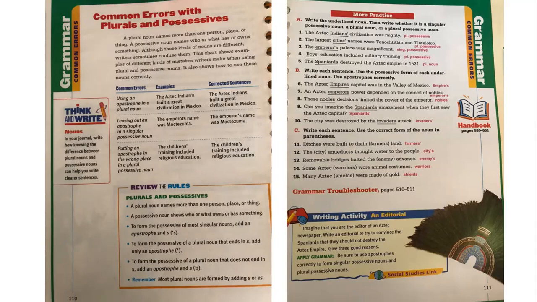Number 8, these nobles' decisions limited the power of the emperor. Nobles here is a plural possessive noun. One clue for this is decisions. So for nobles here, we should add an apostrophe at the end. This is a plural possessive noun.